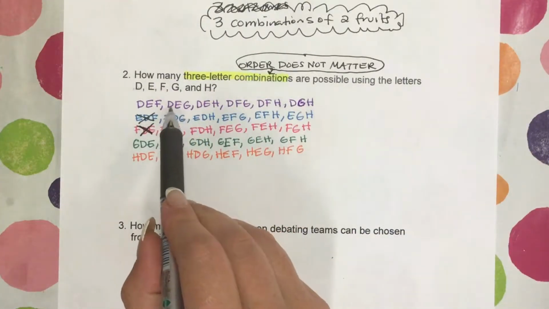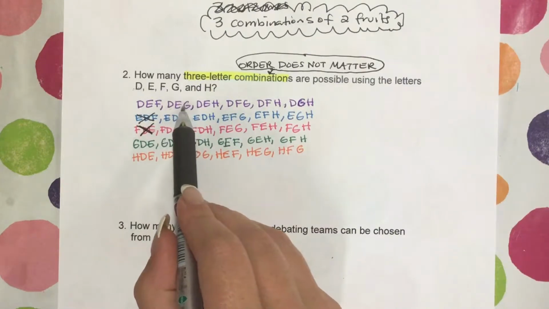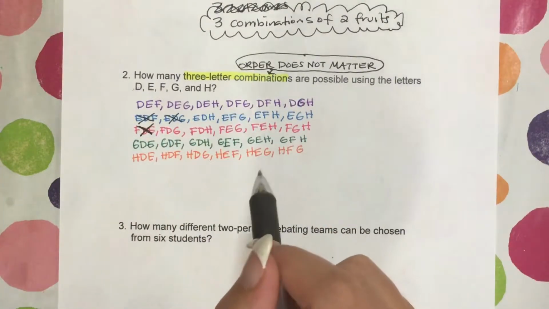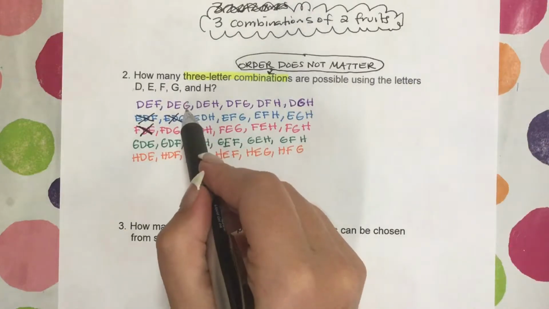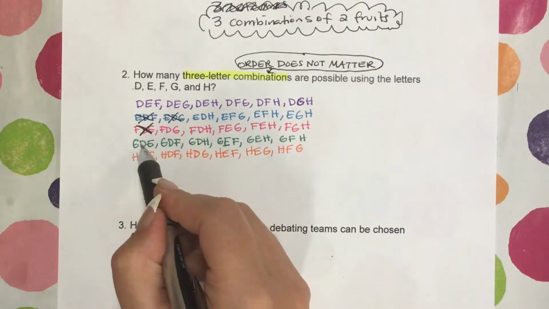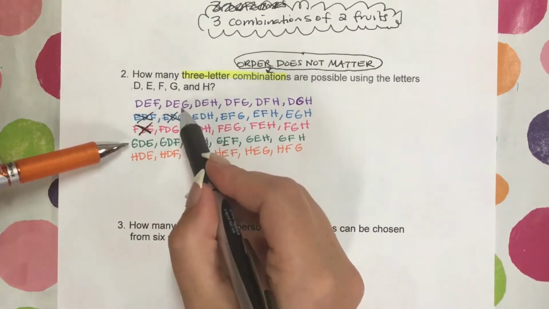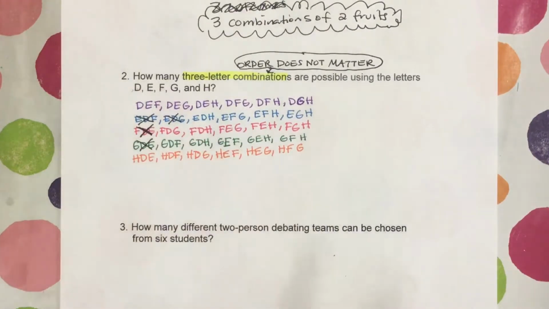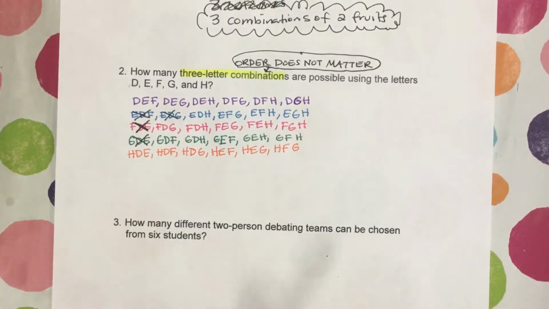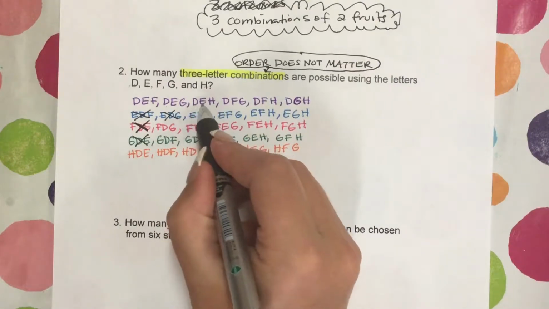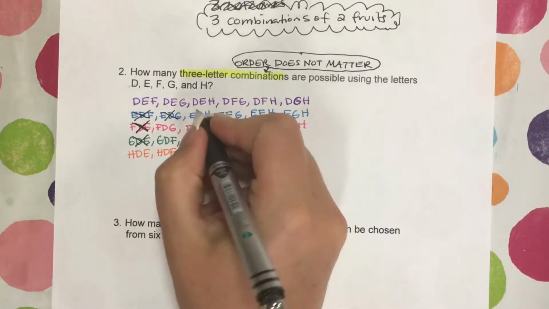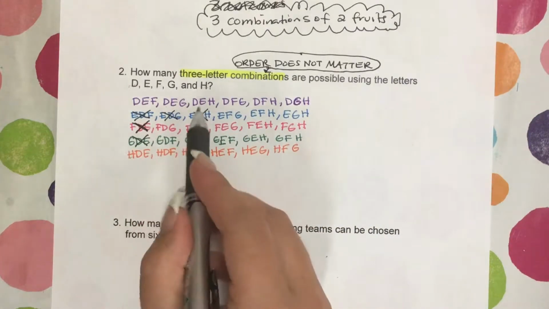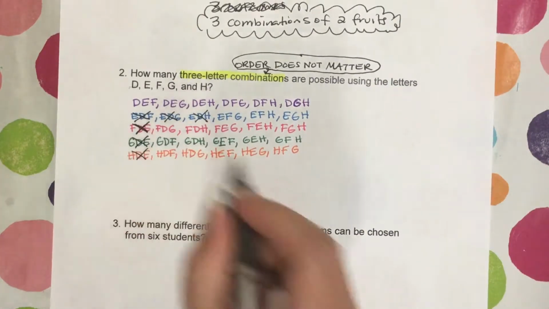Okay, so let's move on to DEG. DEG is the same thing as EDG, so that is a duplicate. And it is also the same thing as GDE because they both have a G, they both have a D, and they both have an E. So this is also a duplicate, so we need to cancel that one out. All right. So then let's move on to DEH. Well, DEH is the same thing as EDH, so this is a duplicate. And there should also be a duplicate with H. HDE is the same thing as DEH. So this is also a duplicate.